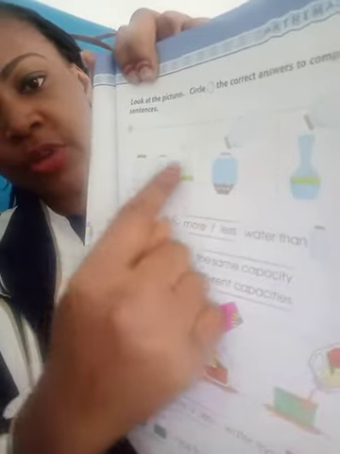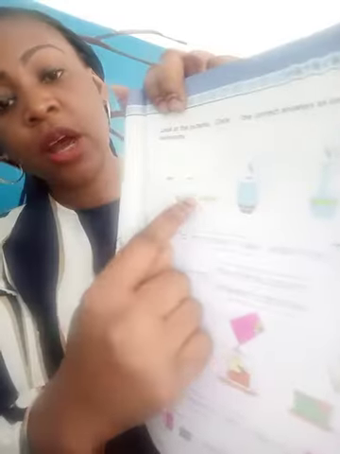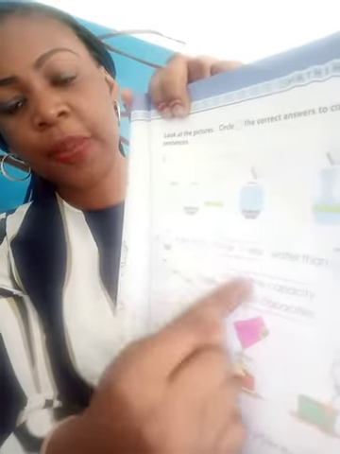It says look at the pictures. So we have the pictures here. It says look at these pictures, circle the correct answers to complete the sentence. We're going to look at these pictures and circle the correct answers to complete the sentence, based on our observation in those pictures. That's where we're going to use these pictures to answer these questions.